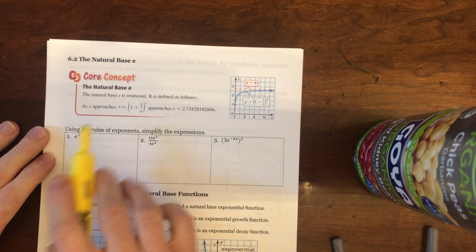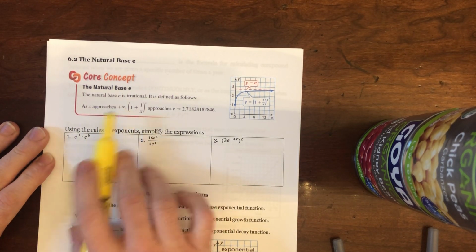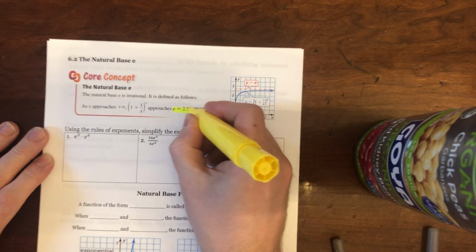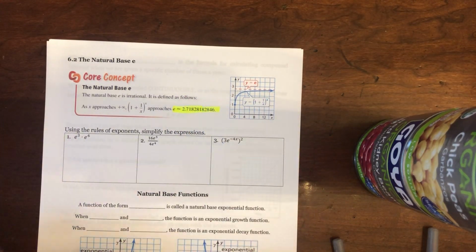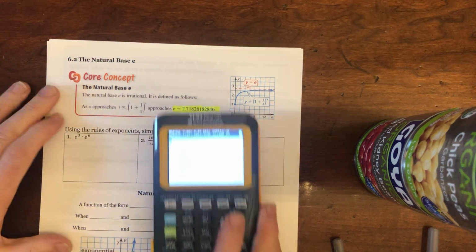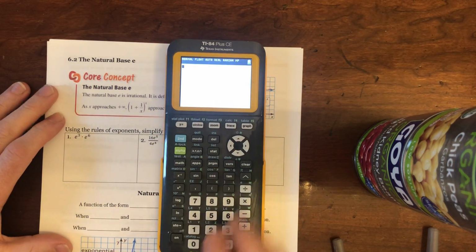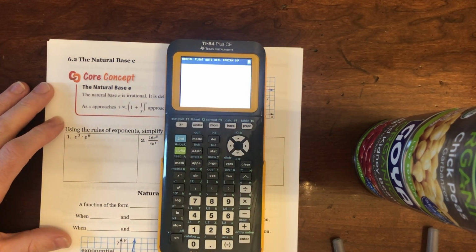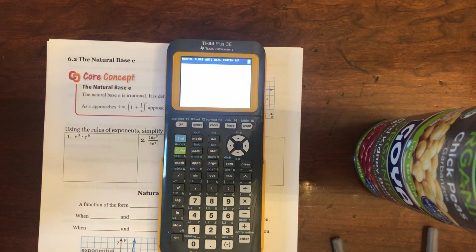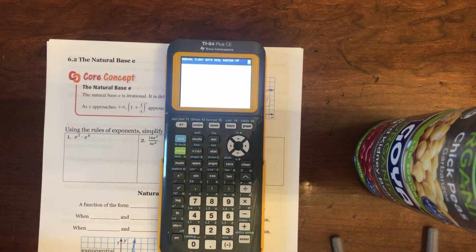And they realized that as n approaches positive infinity, the number is 2.71828182846, and it goes on forever and ever. It's an irrational number that can be used for quite a few things. We want to make sure we know where the e button is on our calculator, so depending on which one you have, you need to try to figure out where it is.